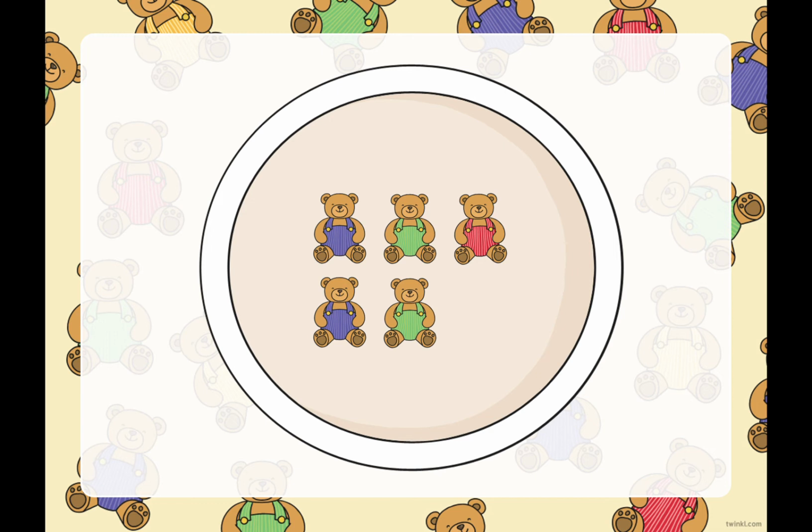So there were 5, and then 3 go. They leave, are taken away. How many will be left? Have a go at writing a number sentence. So listen. What's the first thing you're going to write? There are 5 bears. I've given you a clue there. So write the number 5. And then what symbol do you want next? That's right, subtract or take away.